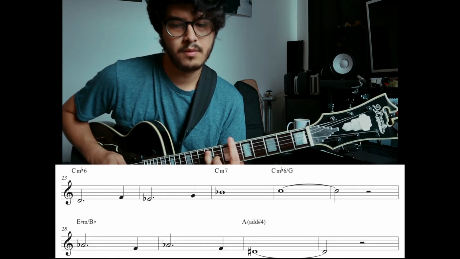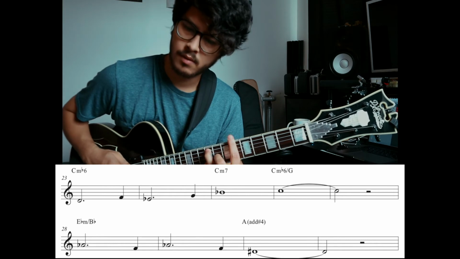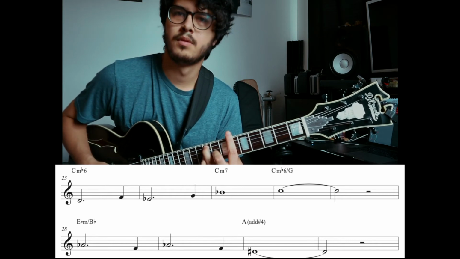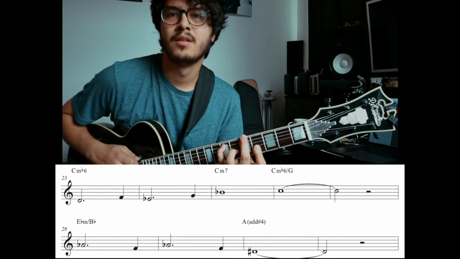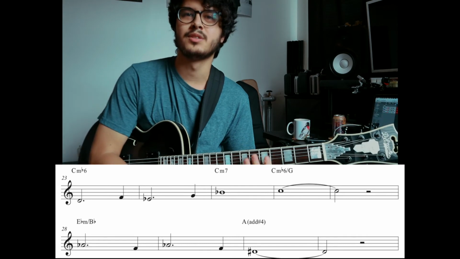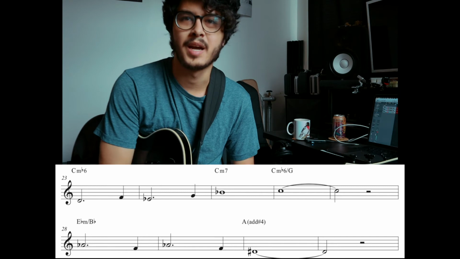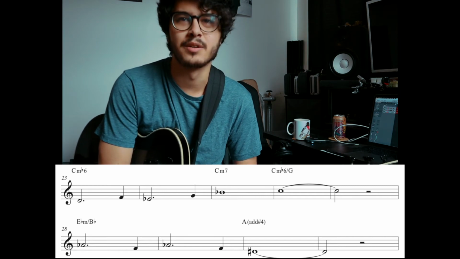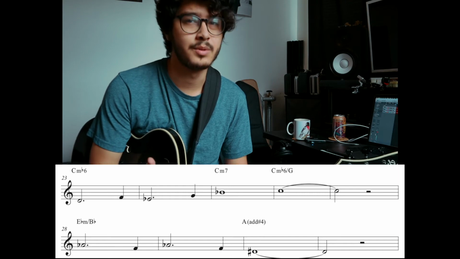We have, and then we have A Lydian, which doesn't really fit anywhere within the melodic minor because I just kind of added it there arbitrarily. I just really liked how that sounded. That's what my ear was telling me to do. So for a second I abandoned this technique in favor of musicality, which I think worked out.